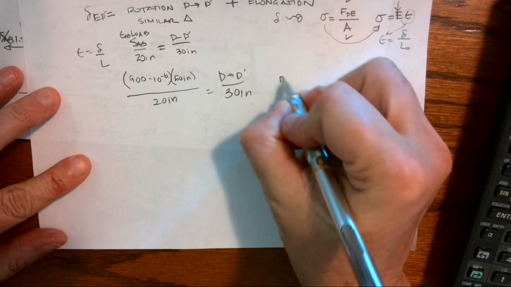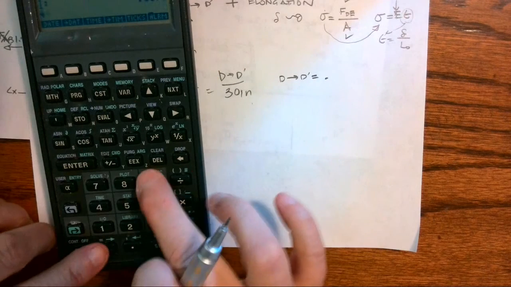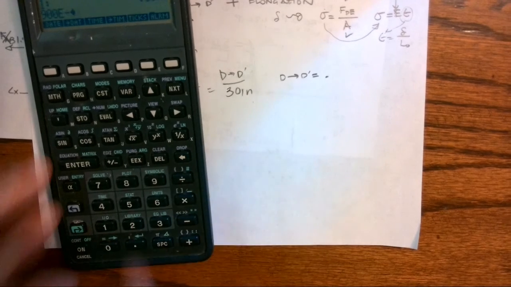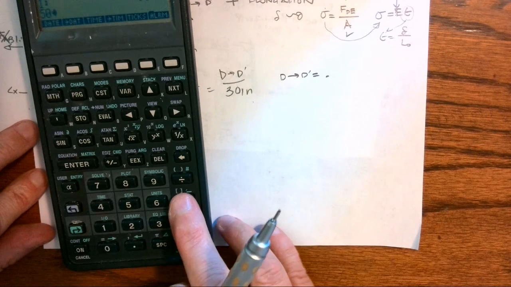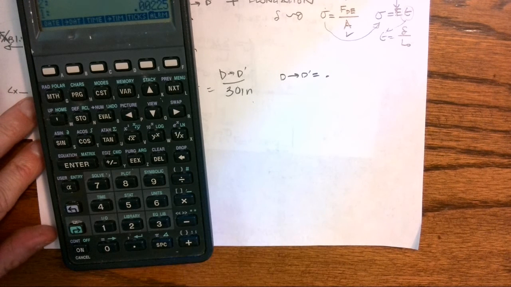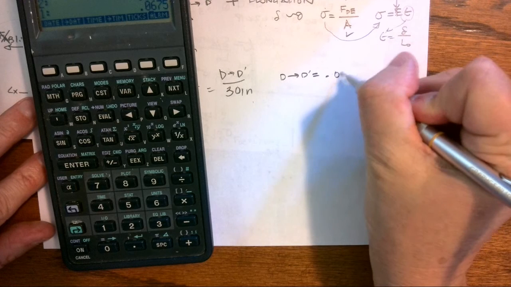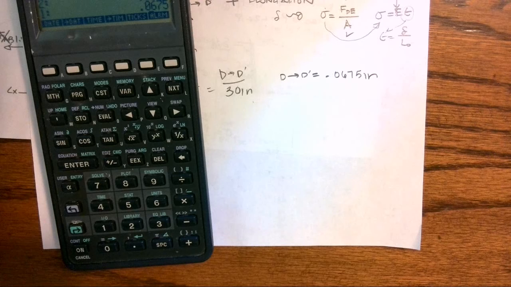D to D prime. Let's recheck that math. So I have 900 e to the negative 6 times 50 inches divided by 20 inches times 30 inches, 0.0675 inches. And what is that telling me?